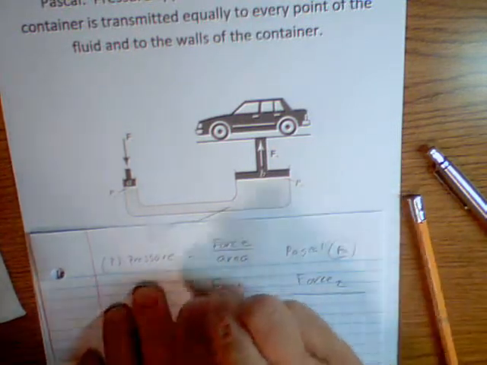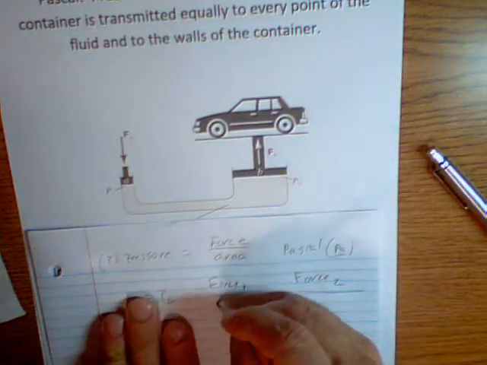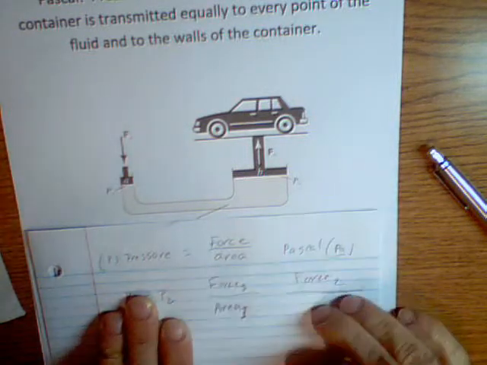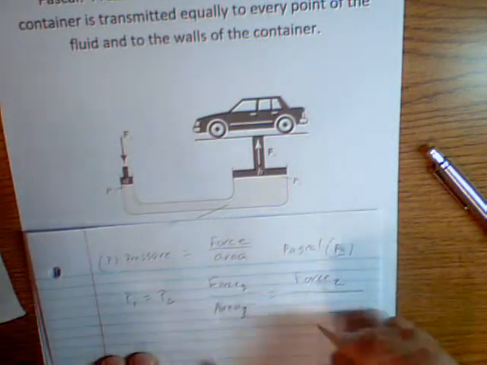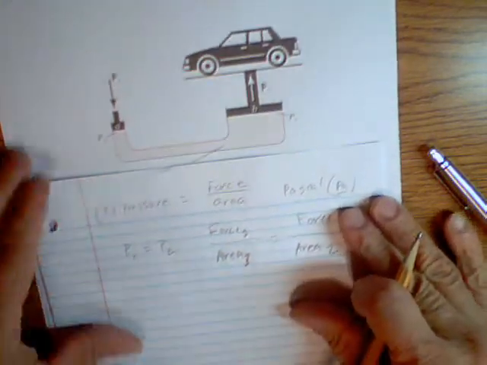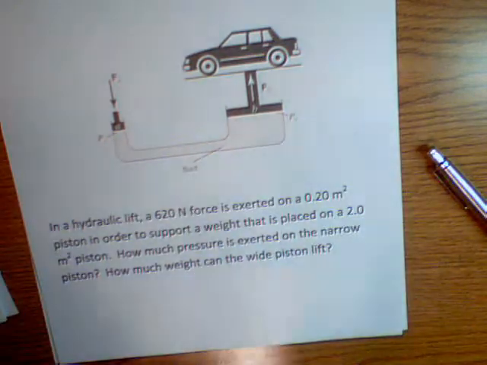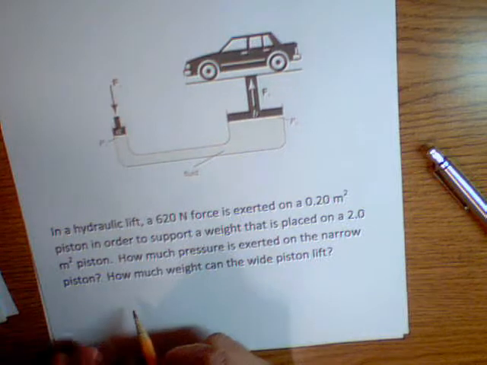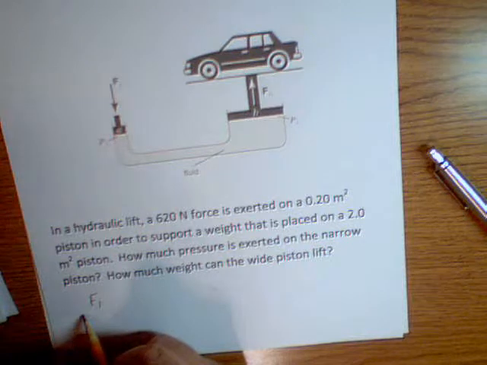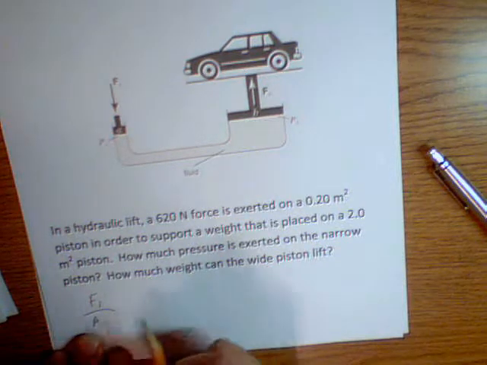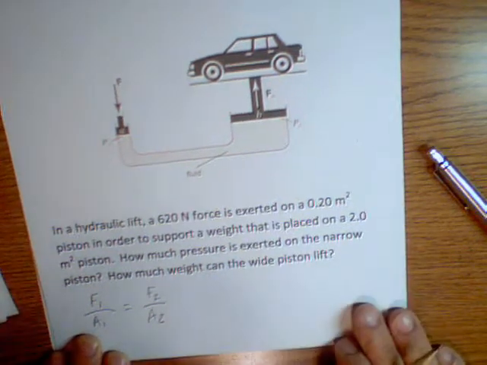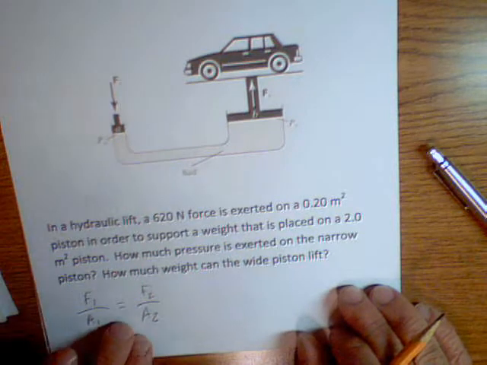My apologies, bear with me. Area 1, this is a 1 here, sorry if you can't read it, over area 2. So let me rewrite that formula. Force 1 over area 1 equals force 2 over area 2. All right? Because force over area is pressure.